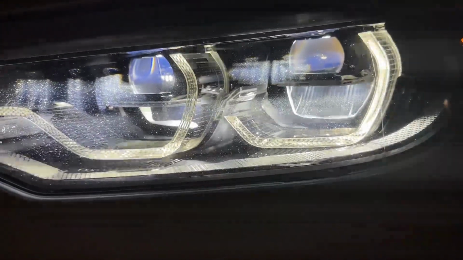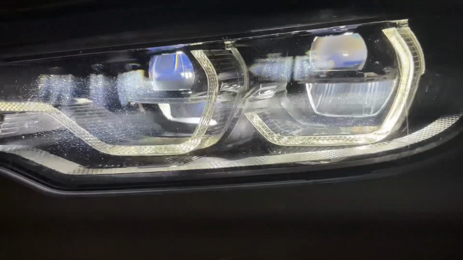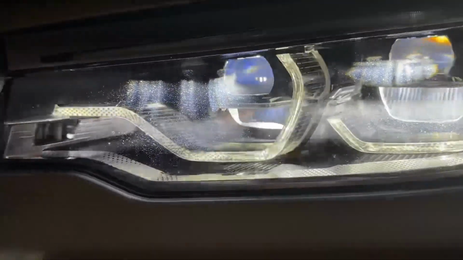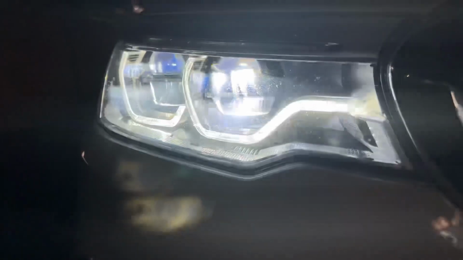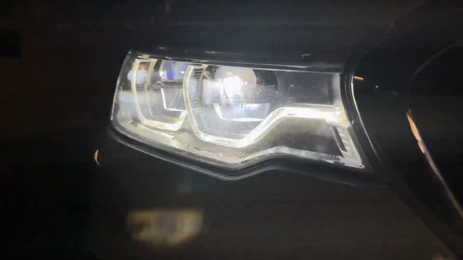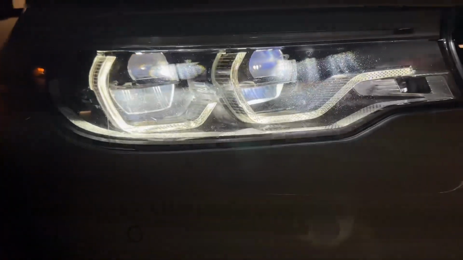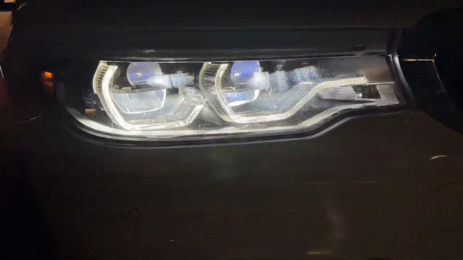And then I'm actually a little bit lucky because my headlights are not really yellowing yet. So high beams with fog lights.